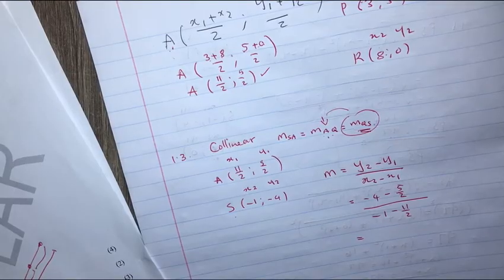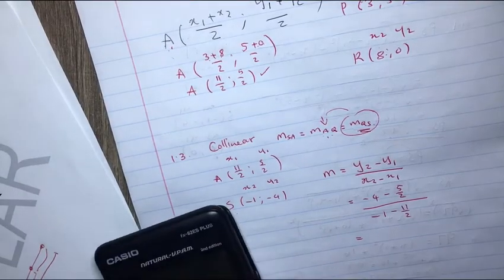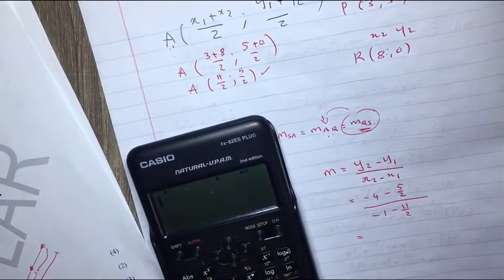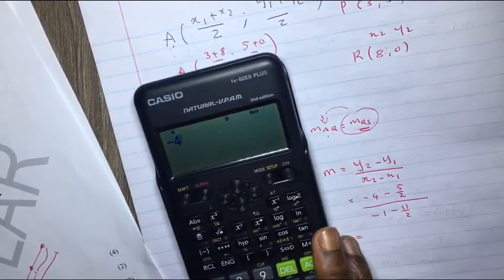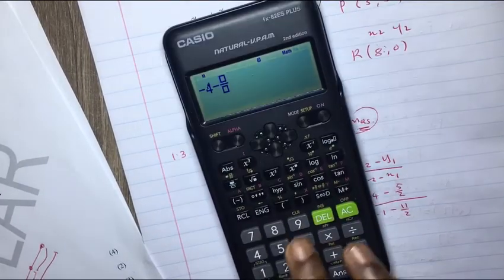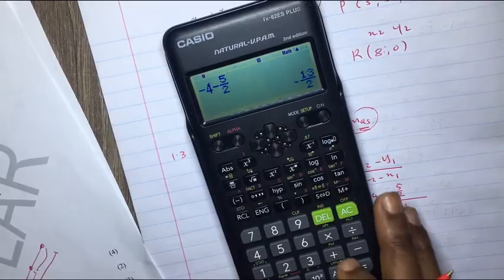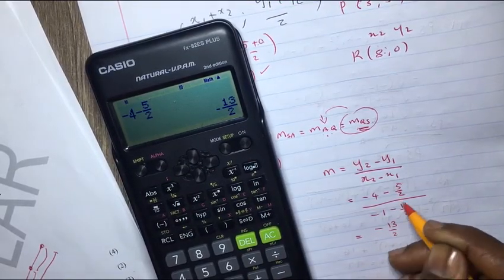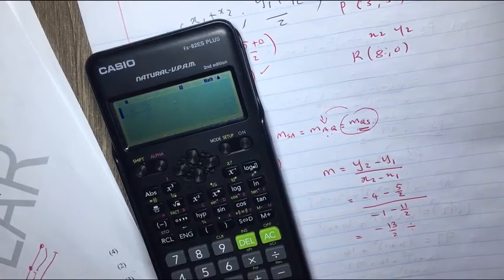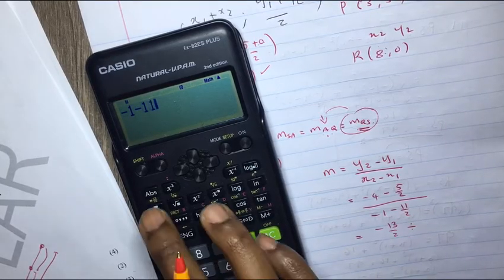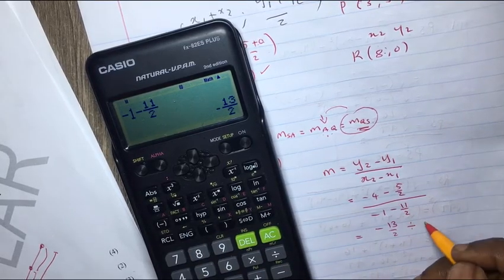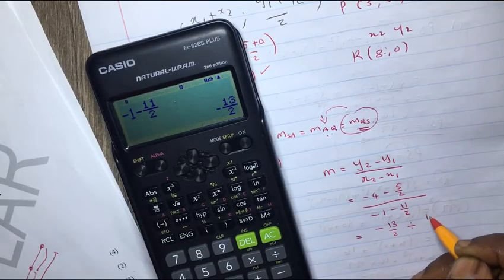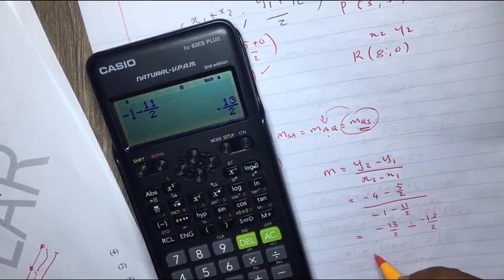You can work it out, but just to save time, I'm just going to press the whole thing on a calculator. I have minus 13/2 divided by minus 1 minus 11/2, which is also divided by 13/2.